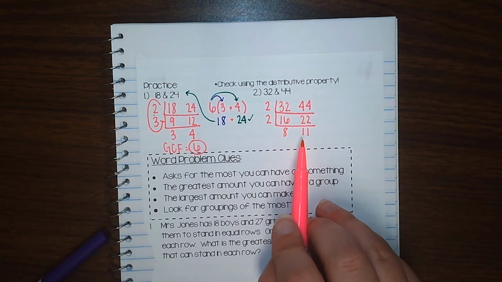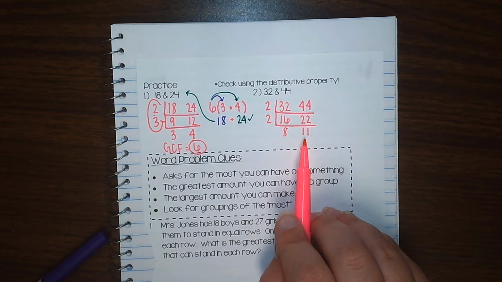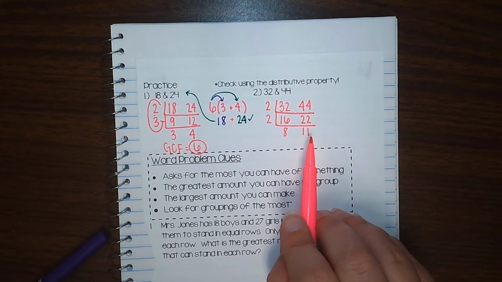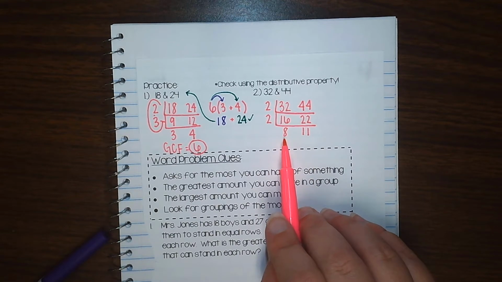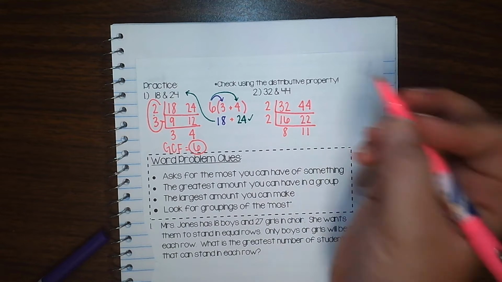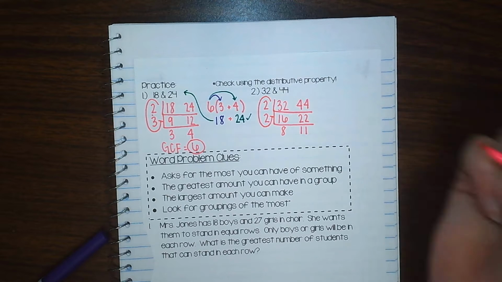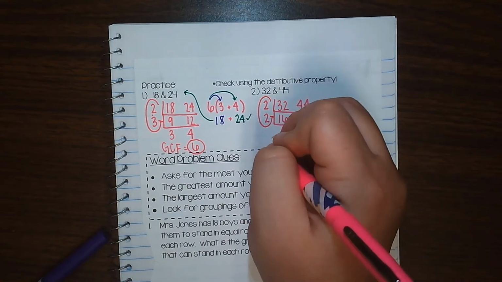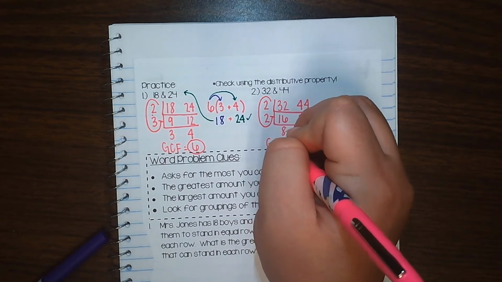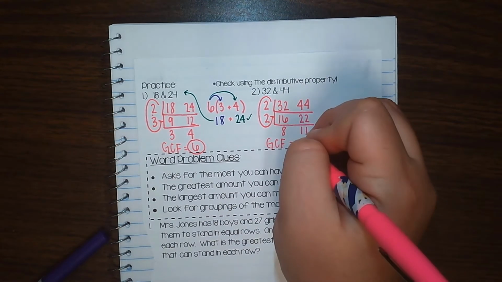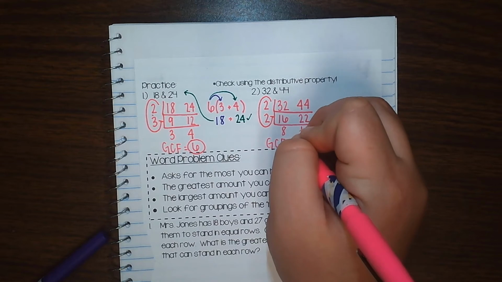Both of these numbers are not even, so I can't take out a 2. They're not both divisible by 3. In fact, 11 is a prime number. So unless this was a multiple of 11, you really can't take out anything else. So we're going to put our G on the side. That means our greatest common factor is 2 times 2, which is 4.